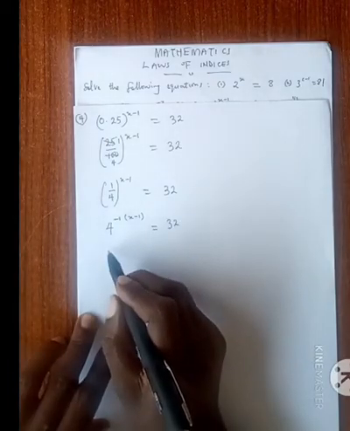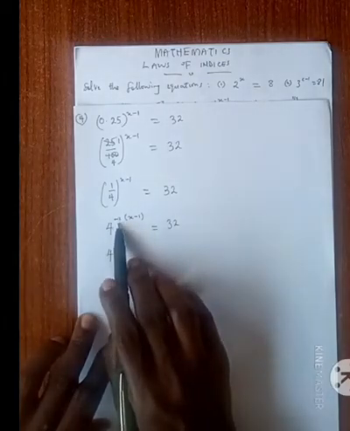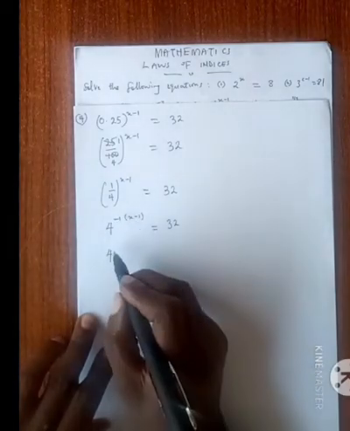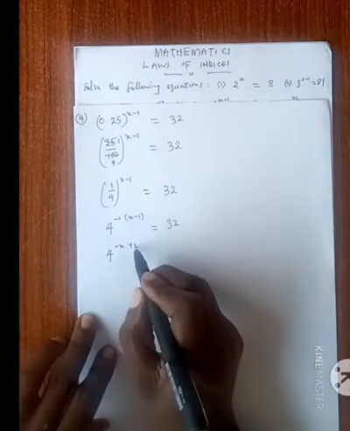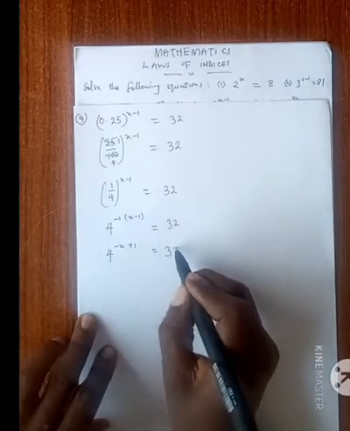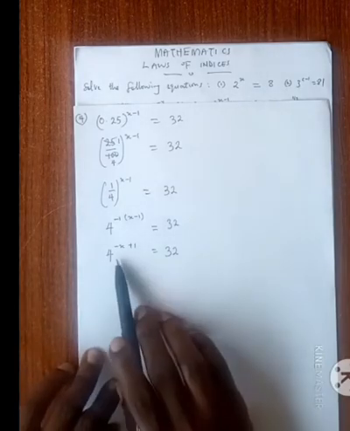So that is 4 raised to power, and now I want to open this bracket here, minus 1 times x here is minus x, minus 1 times minus 1 here gives plus 1, is equal to 32. But at this junction now, we can see what I have here.